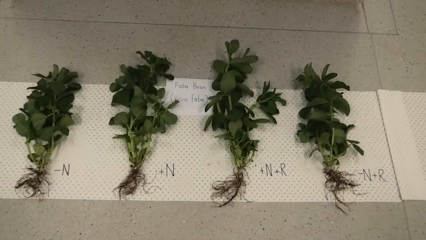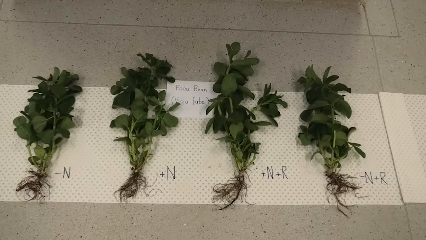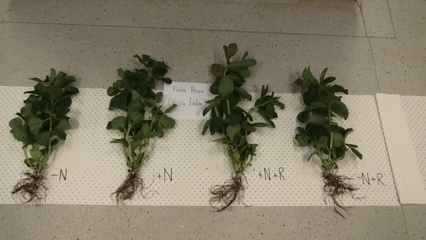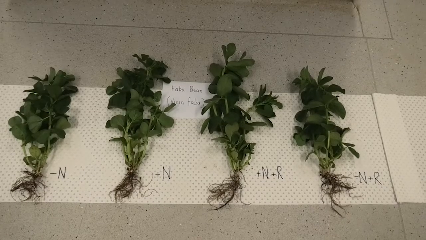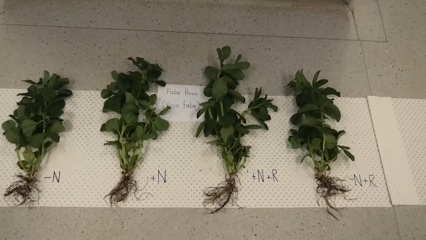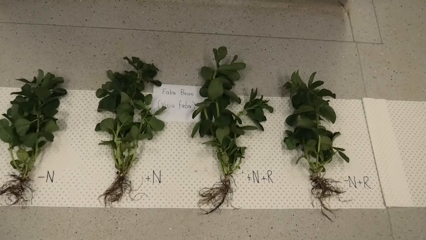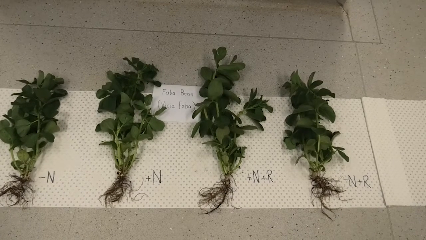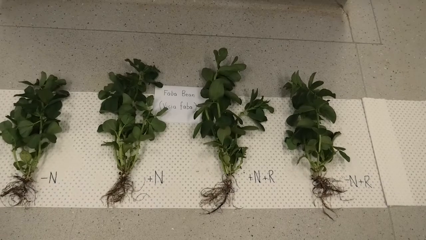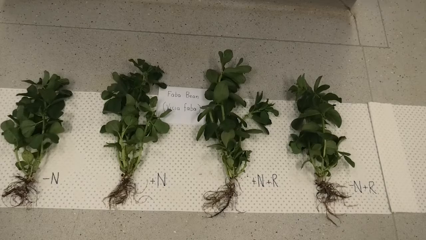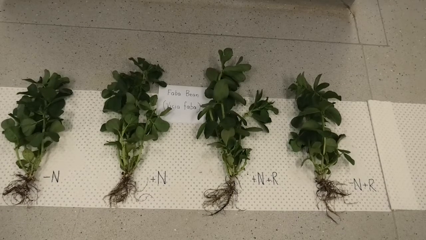Okay, here we are now with the results from the field trials with the faba beans, this year faba. We've got 4 treatments there: minus N, no nitrogen; plus N, nitrogen added; plus N plus R, nitrogen plus rhizobium; and minus nitrogen plus R, no nitrogen plus rhizobium. And just looking visually there, you can see that as we go from 0 nitrogen to plus nitrogen, the bulk of the plant is increasing.